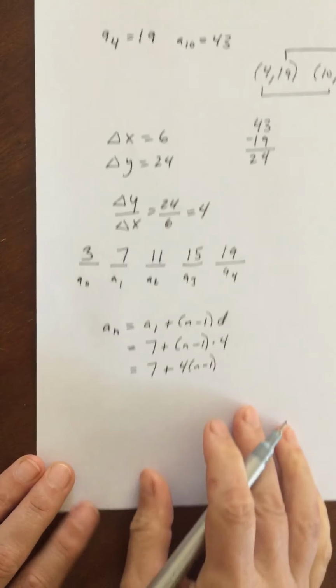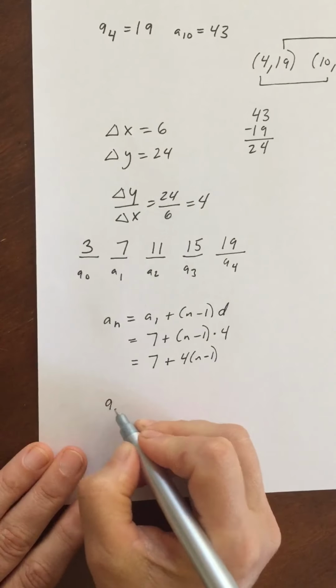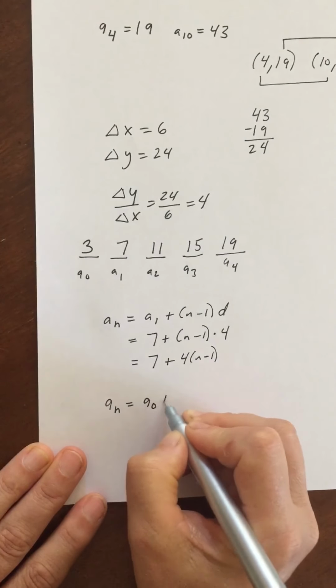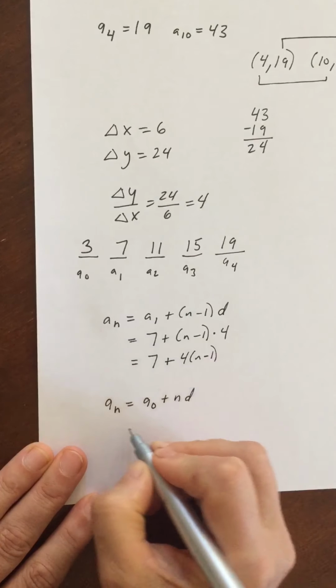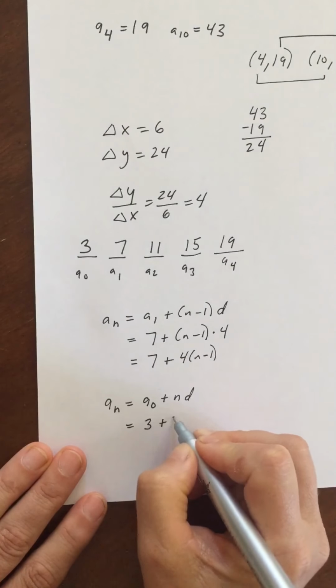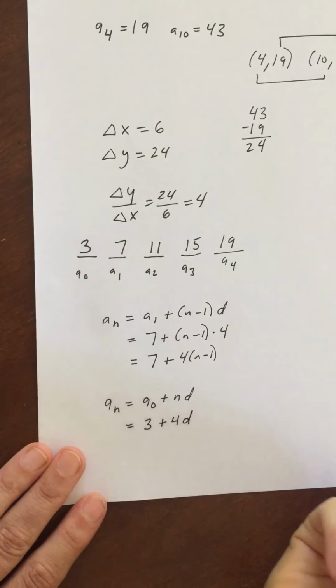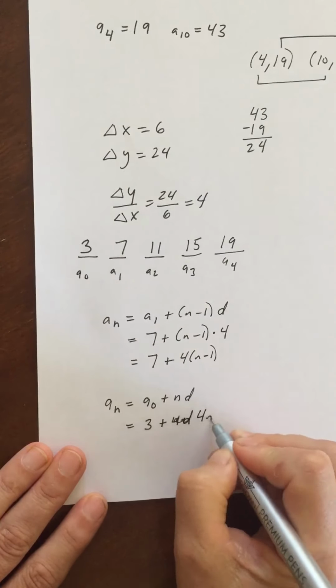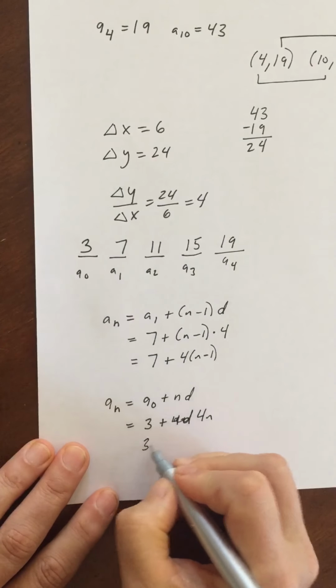If I use the other formula, a sub n, I could use the 0 term, but only use n d's. So the 0 term would be 3 plus 4n. Sorry, not 4d, 4n. So a sub n equals 3 plus 4n.